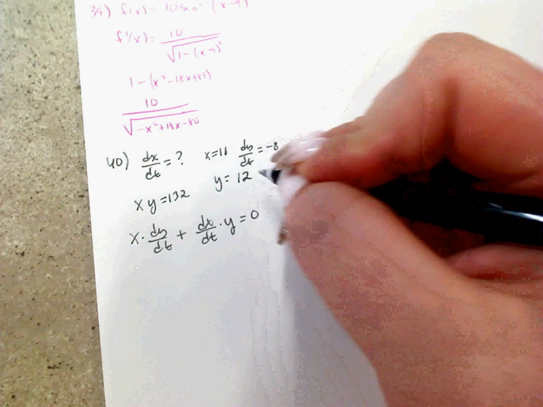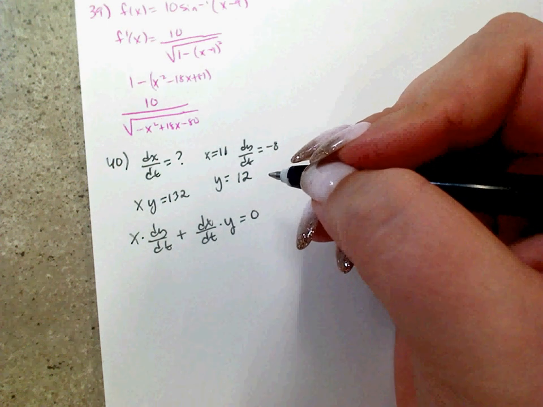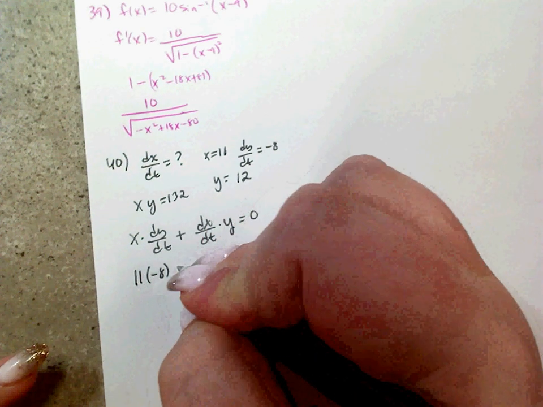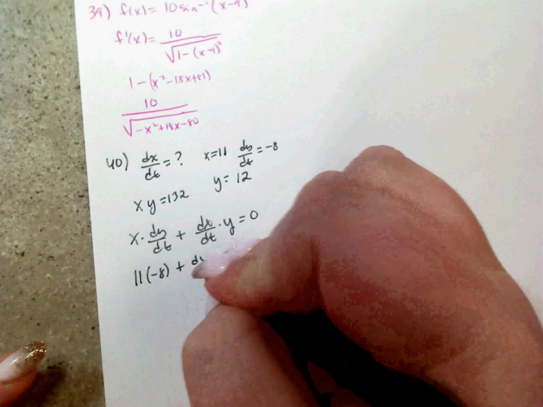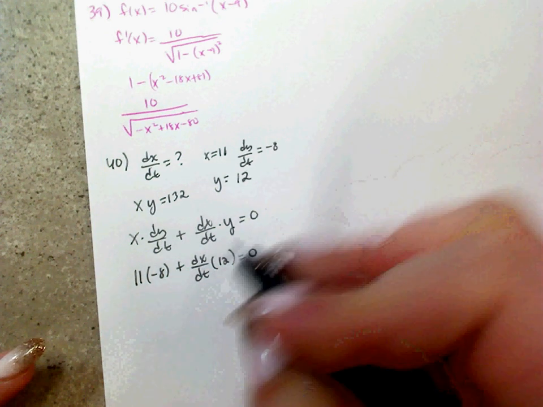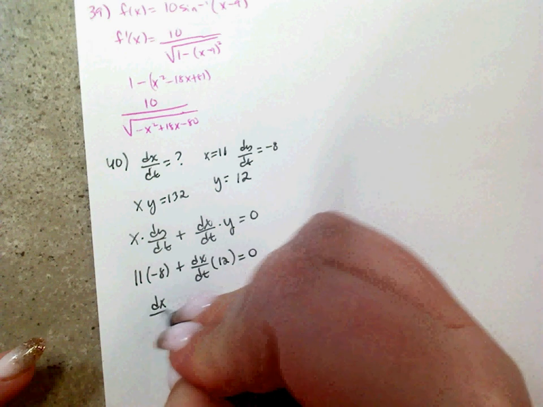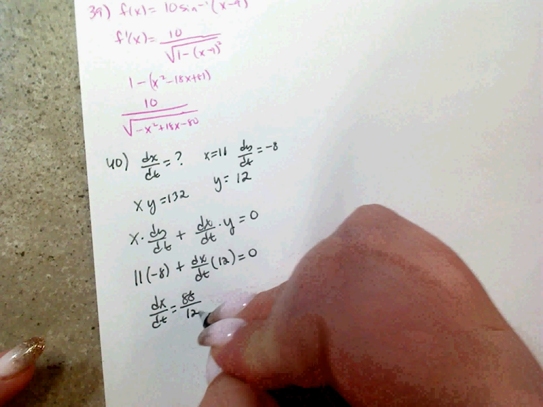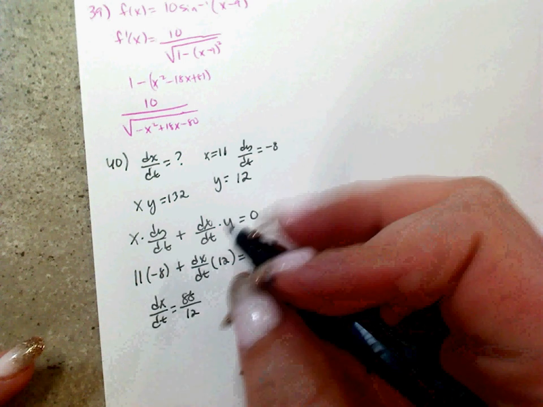So 11 times negative 8 plus dx/dt times 12 equals 0. We're going to solve for dx/dt. So dx/dt equals a positive 88 divided by 12, because we're going to add 88 over. Divide by 4 and you get 22/3.